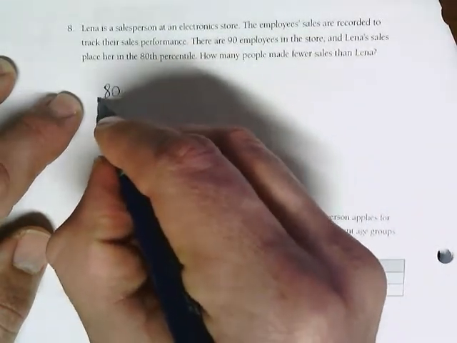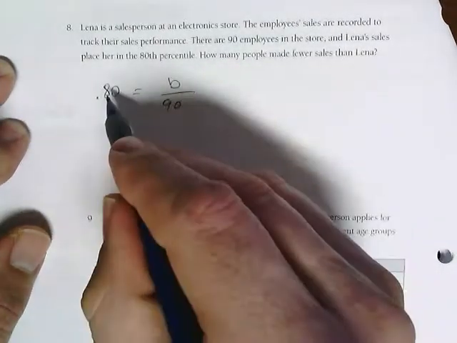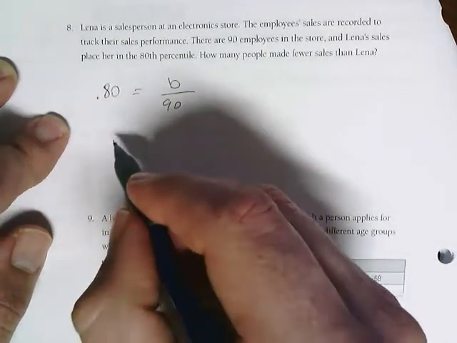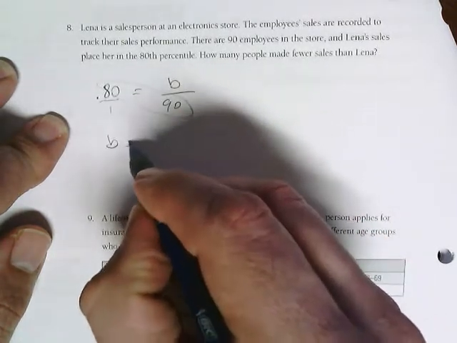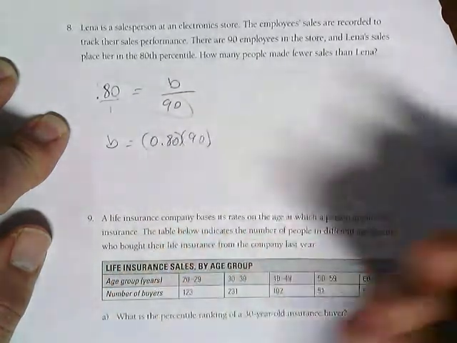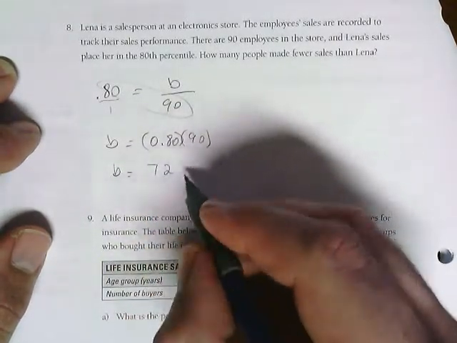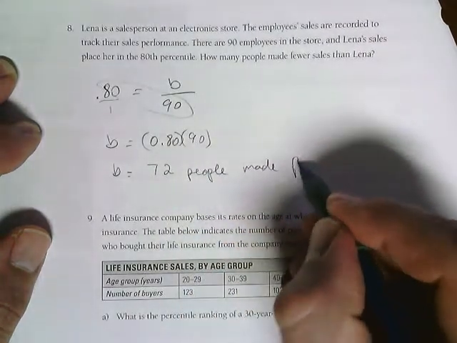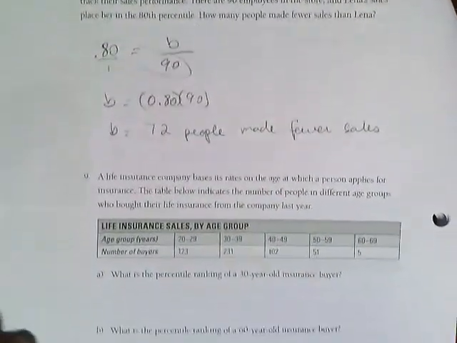80th would put you at 0.80. B, you know that there's 90. We don't have to go times 100 because we already divided by 100 here. That's why we wrote it as 0.80. And so you have to multiply here. So B is 0.8 times 90, or 0.80 times 90. It's the same thing. And that would put you at 72 people made fewer sales. It's always based on the context that you make that decision, right?